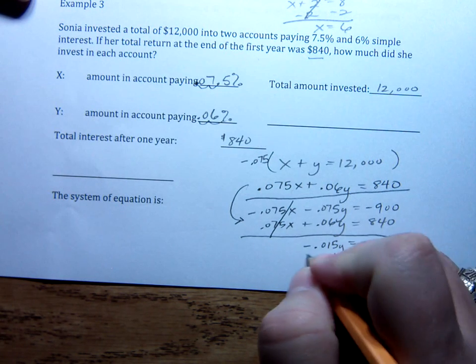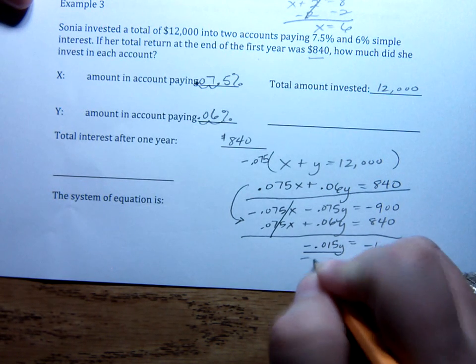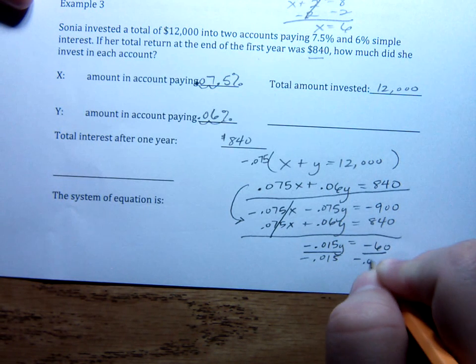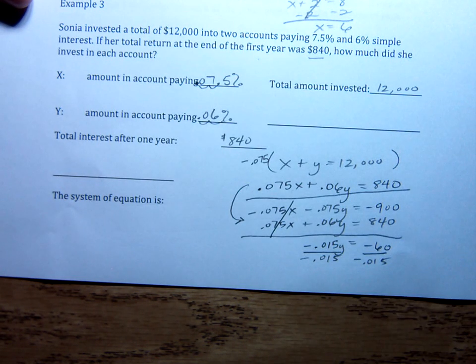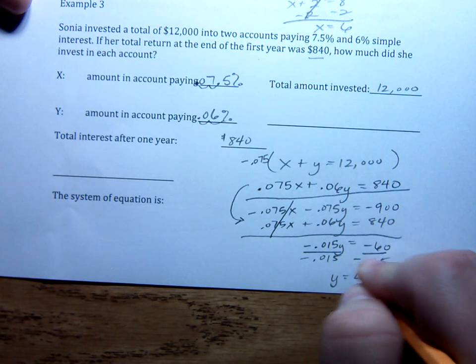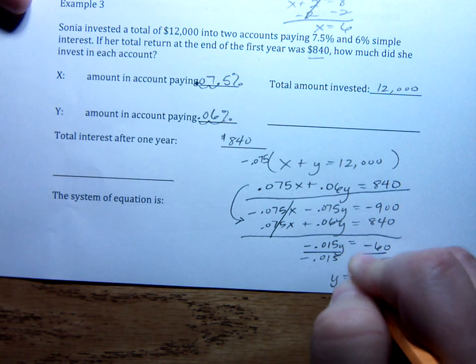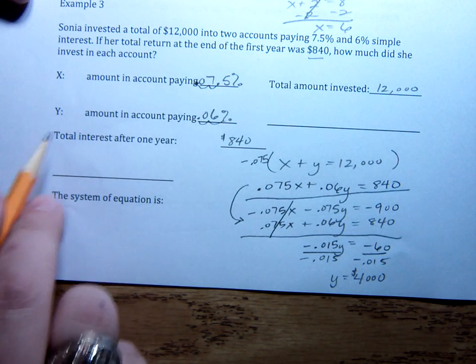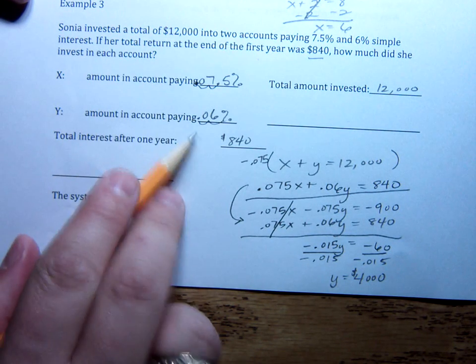To get Y by itself, you divide both sides by negative 0.015. And you end up with Y equaling $4,000. Okay, so the account paying 6% had $4,000 in it.